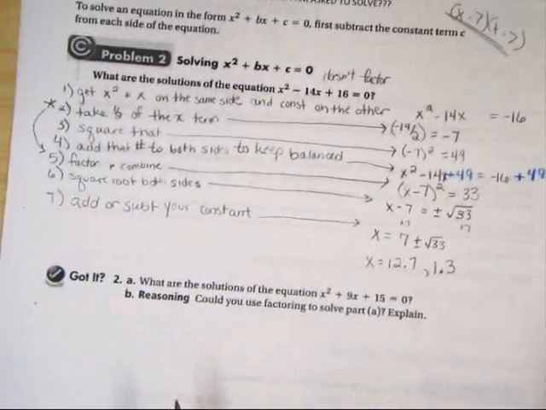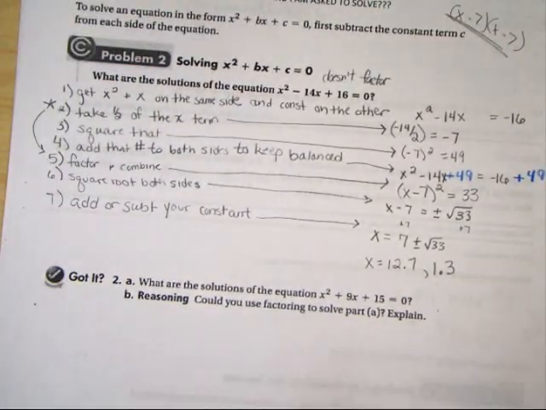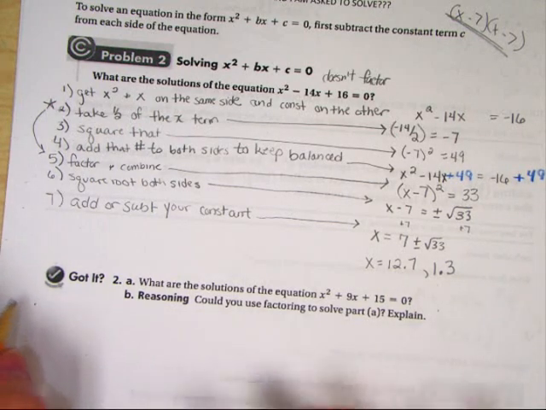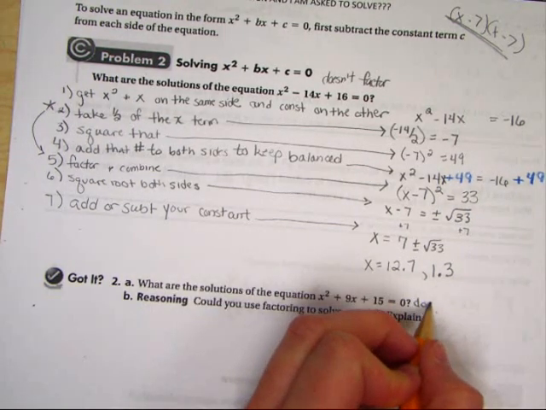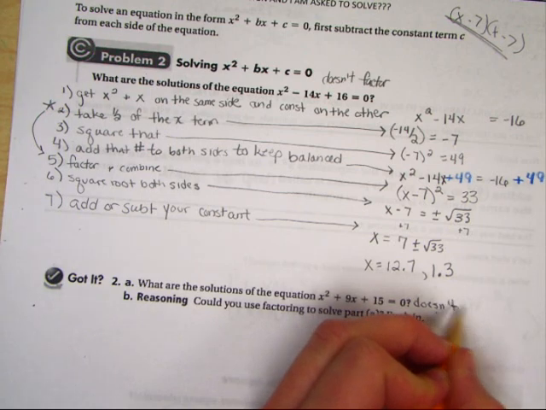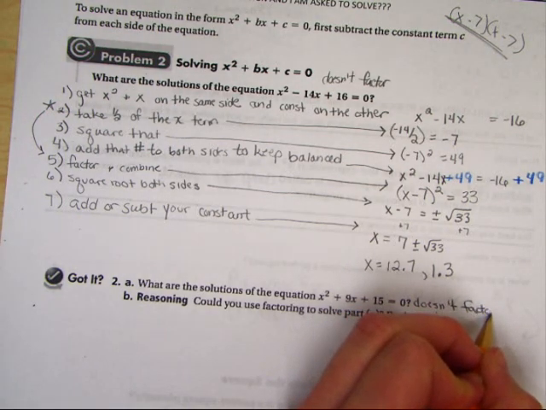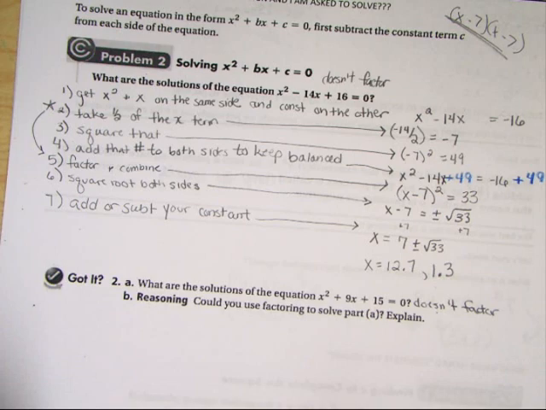Okay, moving on to number 2. We have more to do with completing the square. You should notice that this does not factor. Since it doesn't factor, you are going to have to use completing the square.